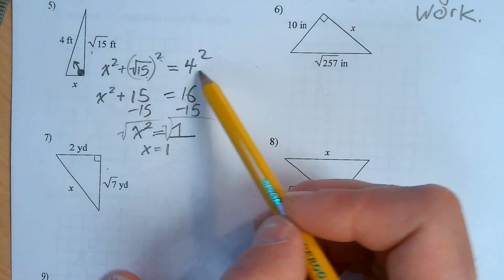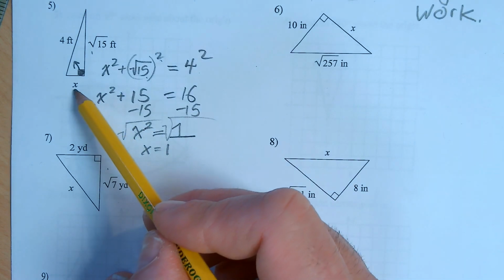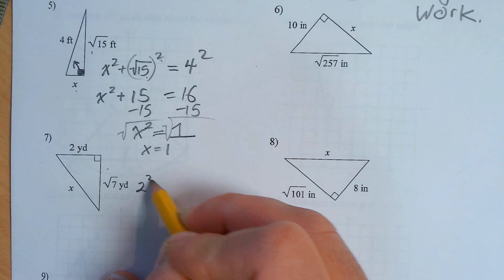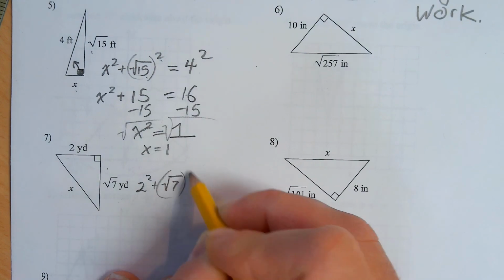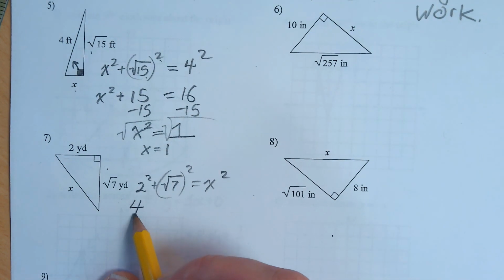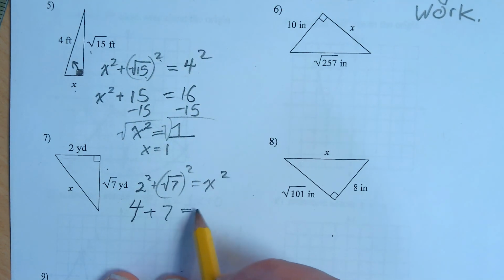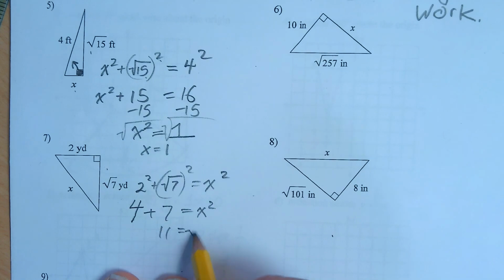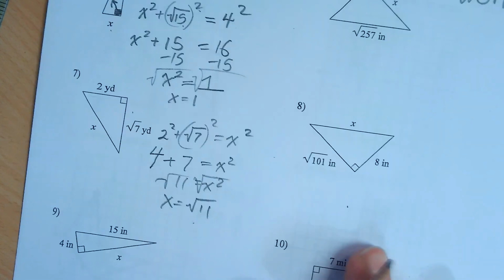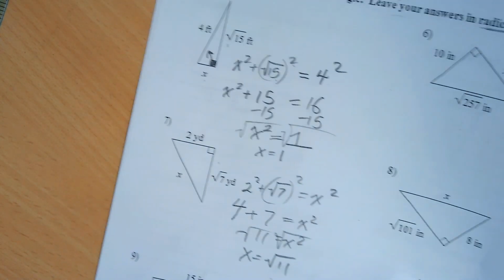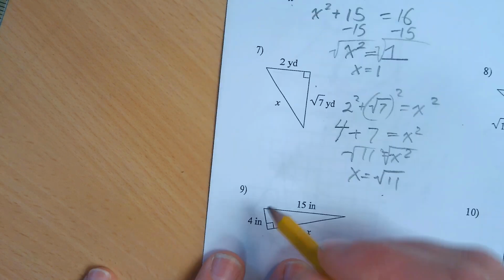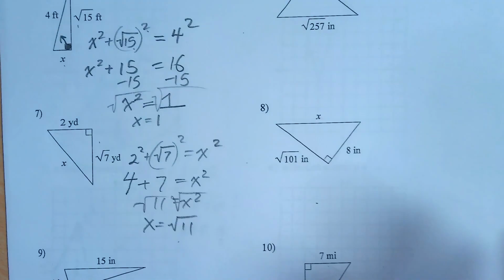That was an example where we knew the hypotenuse, but we didn't know a side. Here we know both sides, but don't know the hypotenuse, so we're going to get 2 squared plus root 7 squared equals c squared, or x squared in this case. 4 plus 7 equals x squared, 11 equals x squared, x equals root 11. And then you might have one without a radical on the side.